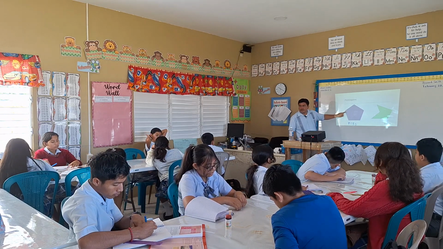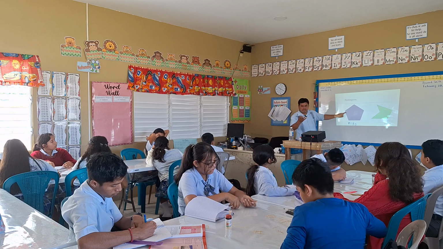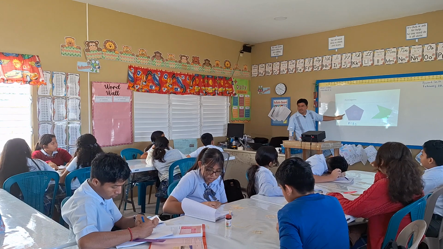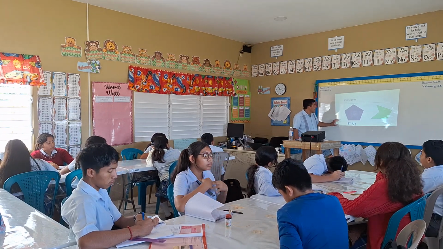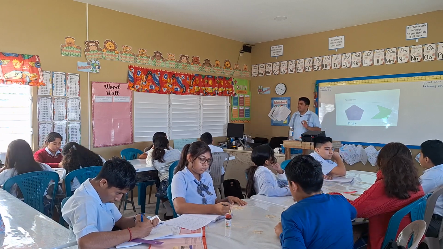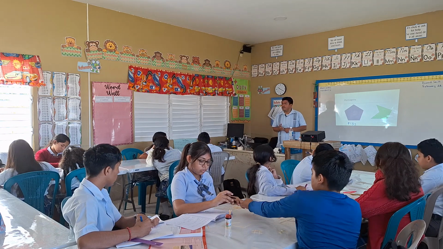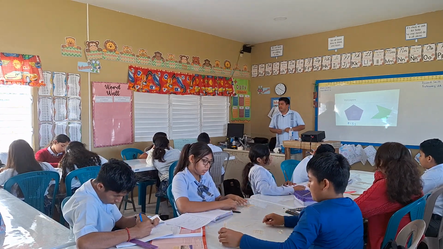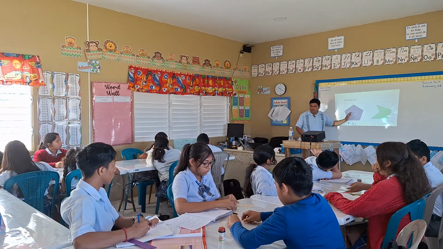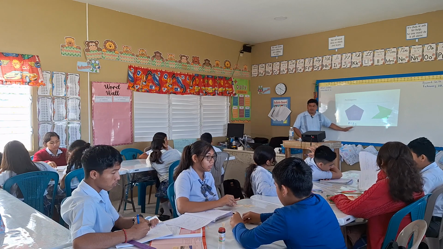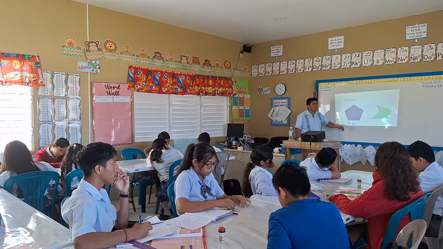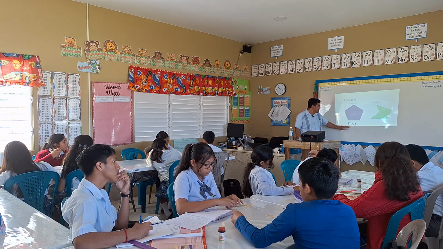What type of pentagon? No, equilateral is for a triangle. We're talking about the pentagon. Has to be a what? 5 sides. Yes, but if all the sides are the same length, you give it a special name. We went over it already. Regular, correct. This is a regular pentagon. So you can use the formula 5s because you know that the measurement of all the sides are equal in length.